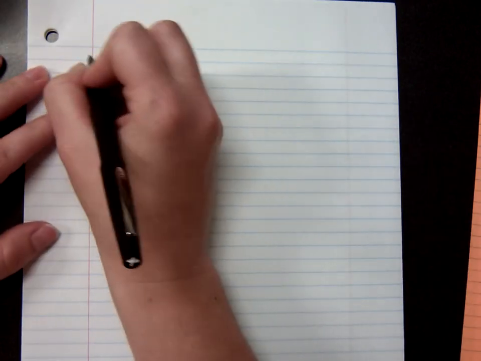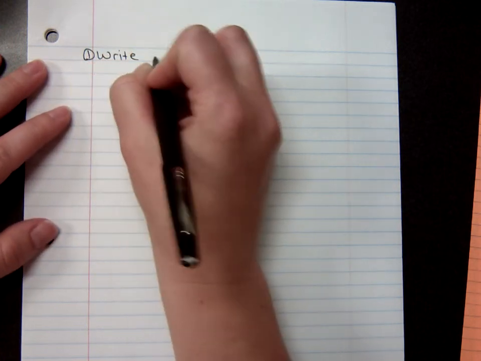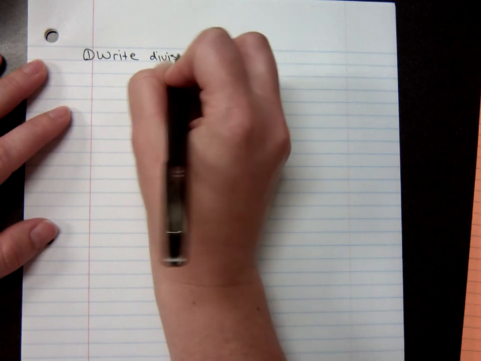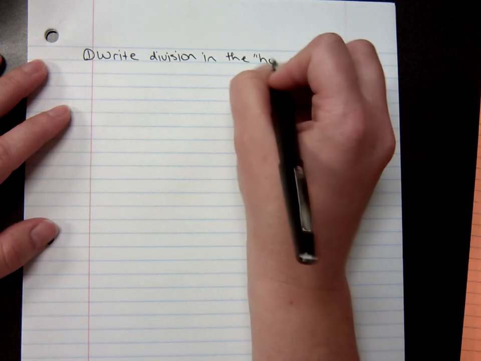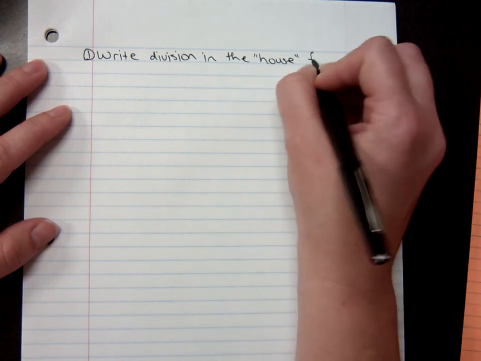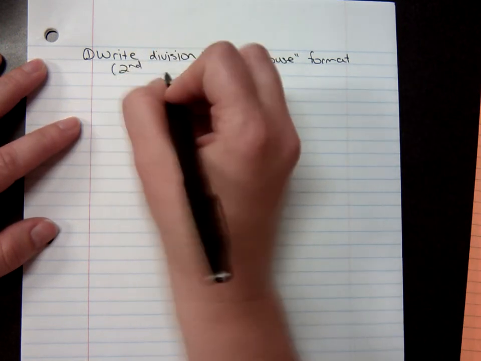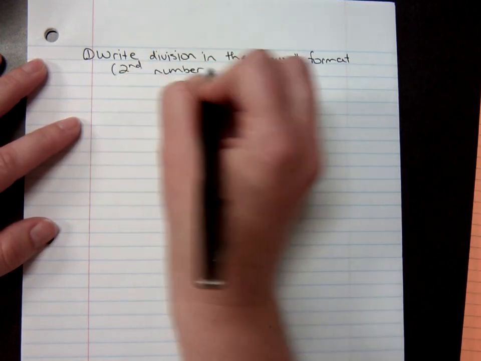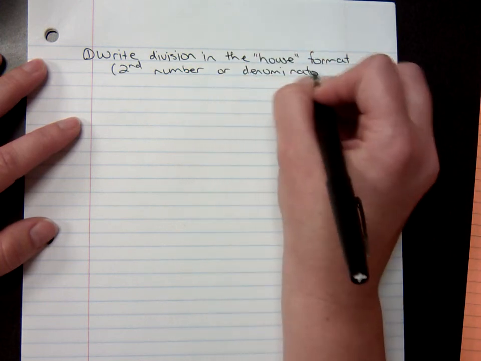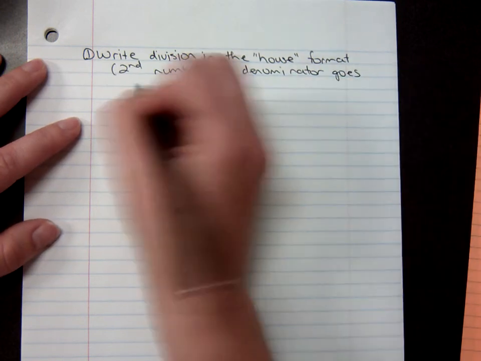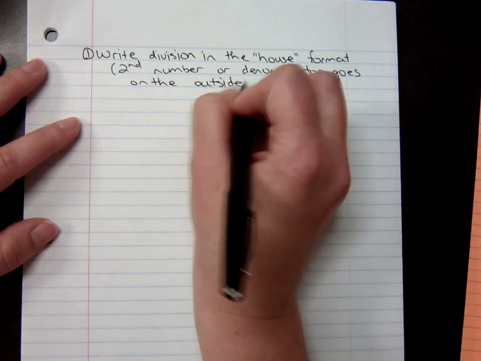The first thing you want to do is write the division in what I call the house format. And the second number, or the denominator, depending on how it's written, goes on the outside, just like we did in those other examples.